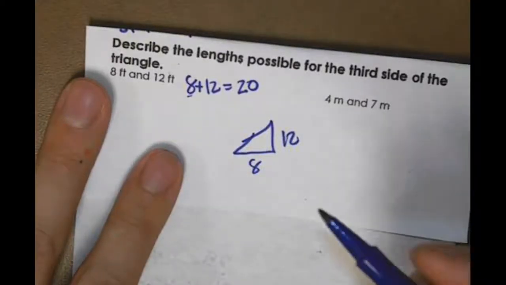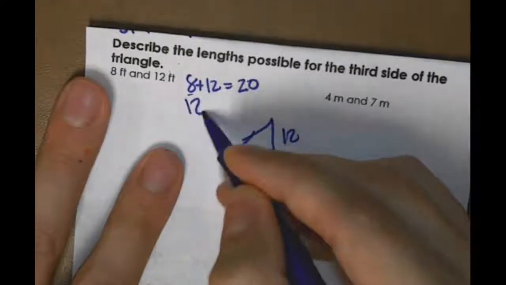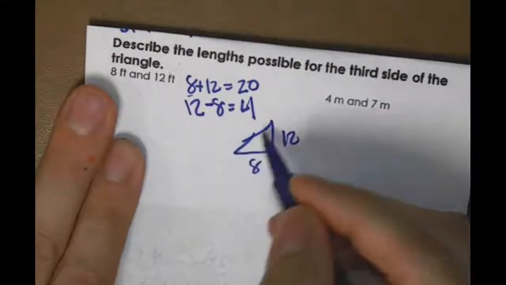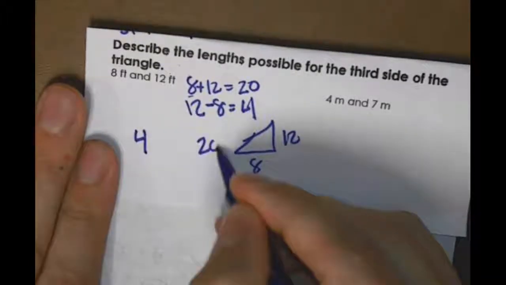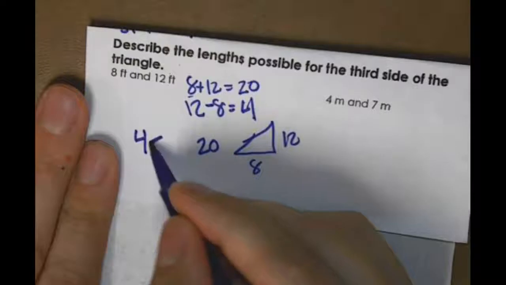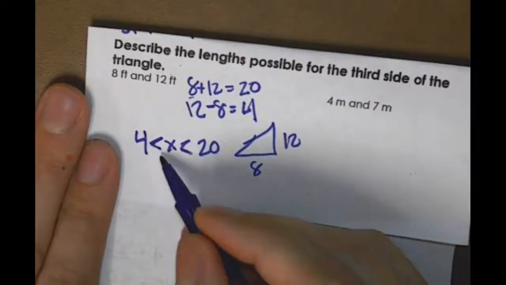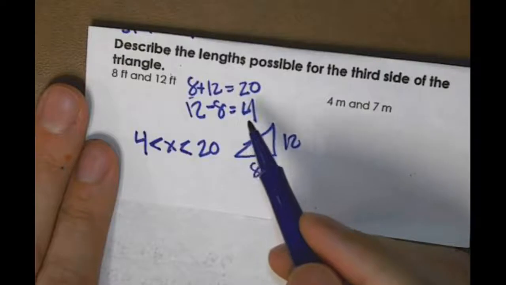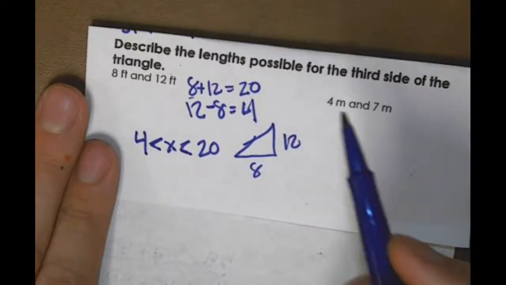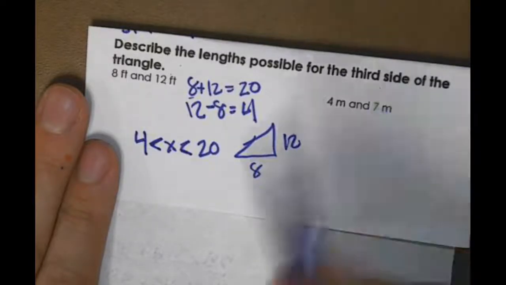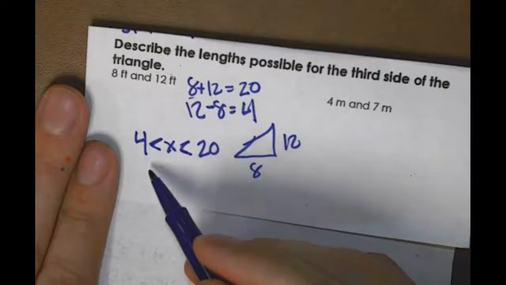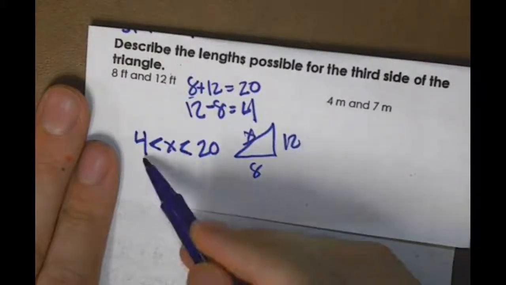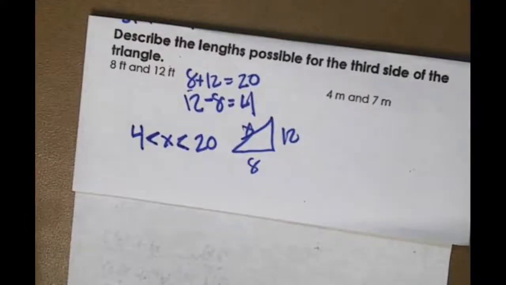So how do you guys think you find the minimum? Subtracting, you're going to do 12 minus 8. 12 minus 8 is 4. That's it. So we know this last side has to be in between 4 and 20. And how you'd write that would be like this. 4 is less than x is less than 20. That means x, the last side, is in between 4 and 20. So any number in between 4 and 20 will make a triangle.